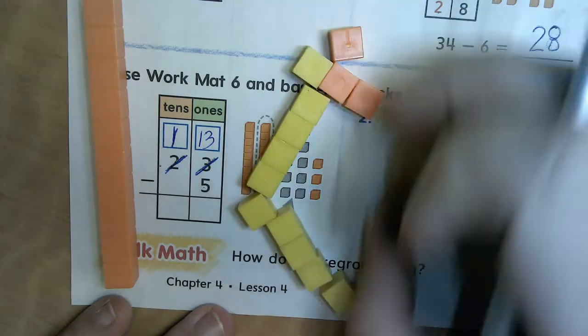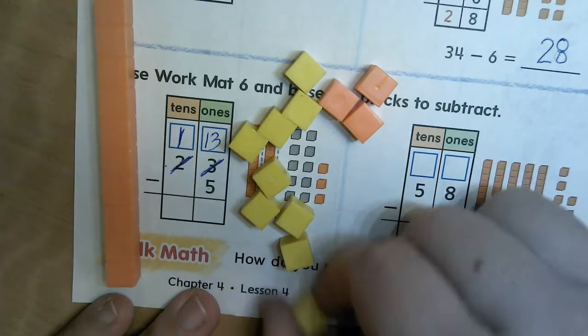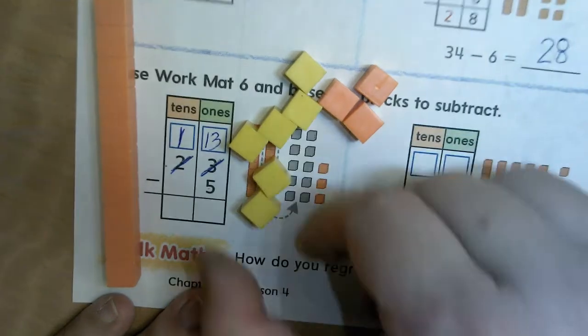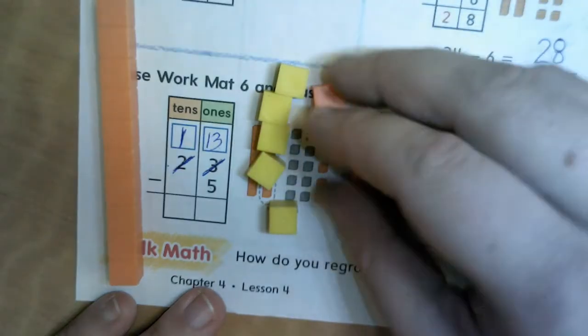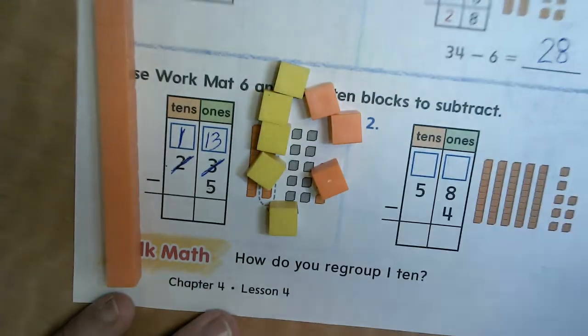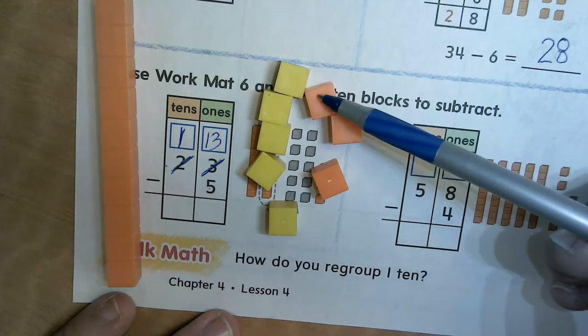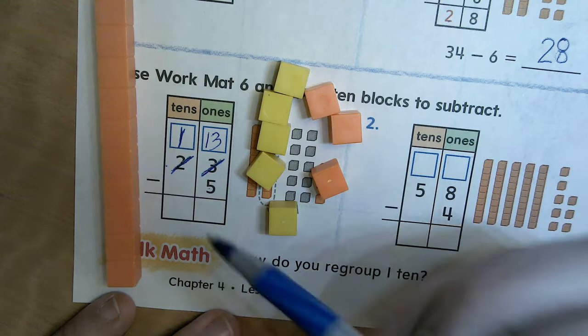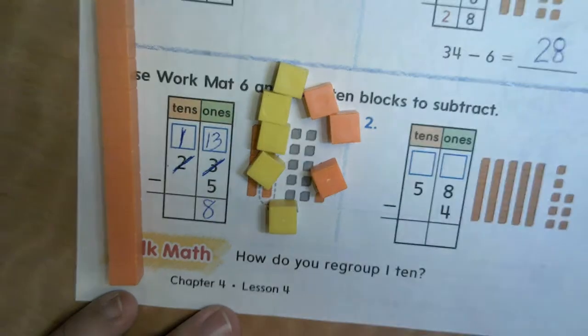So I have 13 ones here. We already counted those. And I'm going to take away 5. So let's go 1, 2, 3, 4, 5. And now that I've taken away those 5, now I can say, how many do I have left? Well, let's count them up. I've got 1, 2, 3, 4, 5, 6, 7, 8. So in my ones place, I'm going to put 8.